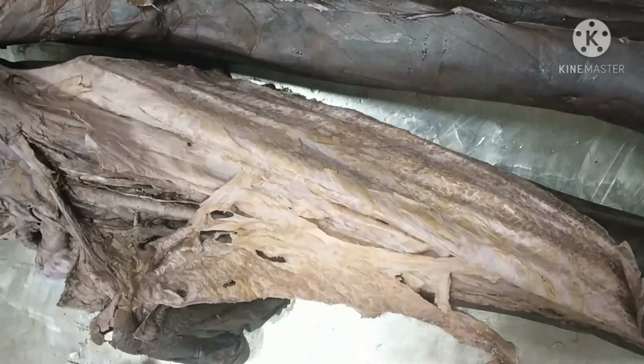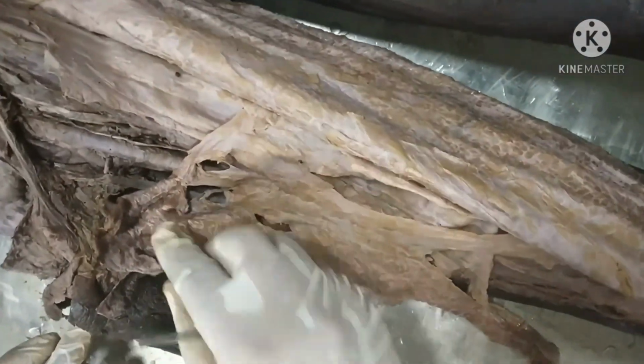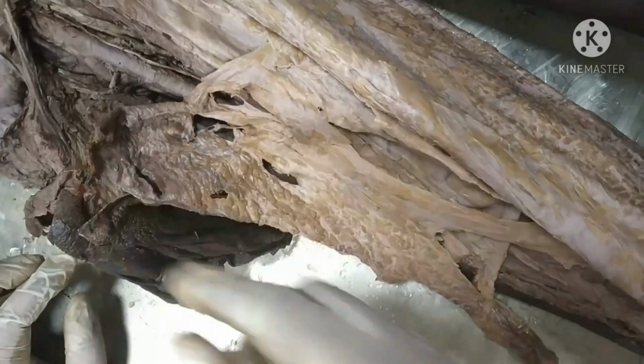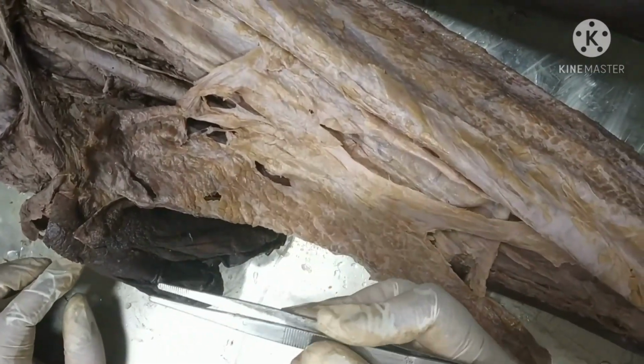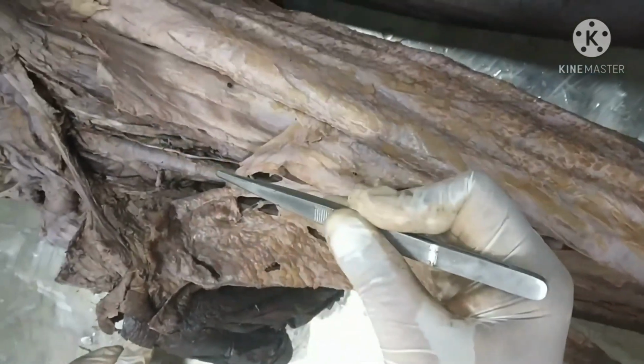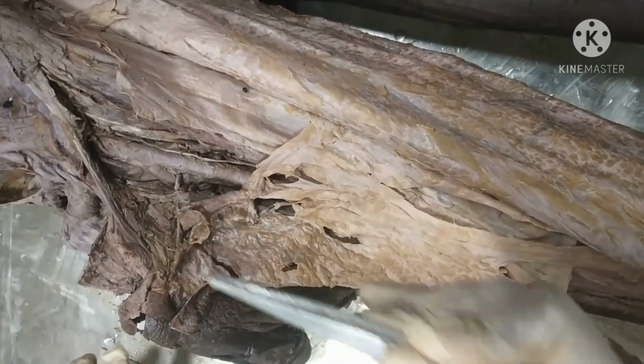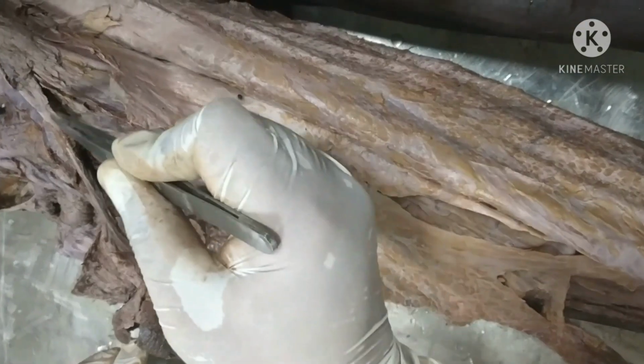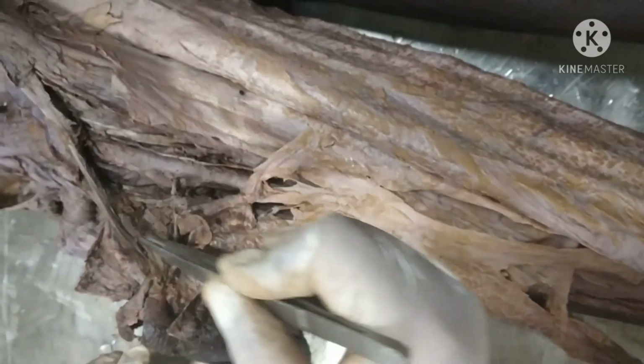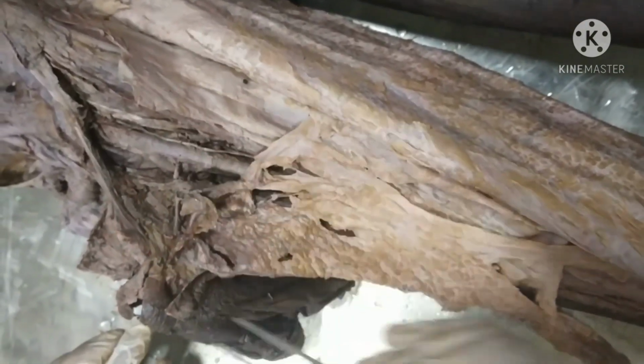Actually in the superficial fascia you will be having your great saphenous vein. Next you will be having cutaneous nerves, namely femoral branch of genitofemoral nerve at this site, more medially ilioinguinal nerve. Then you will be having inguinal lymph nodes. They are the superficial inguinal lymph nodes.